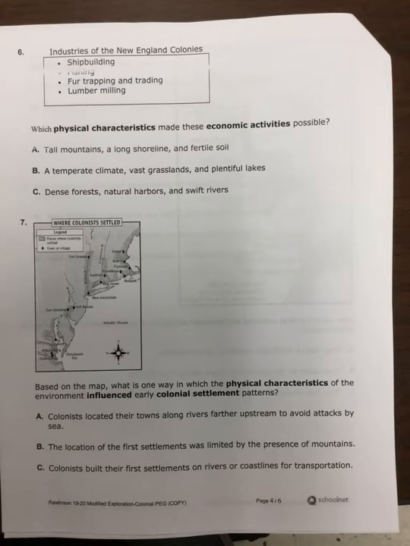Let's take a look at number 6, and it says industries of New England colonies: shipbuilding, fishing, fur trapping and trading, lumber milling. In other words, this is how the New England colonies made money. So, which physical characteristics or what part of their landforms made it possible for these economic activities? So how did their land allow all these?